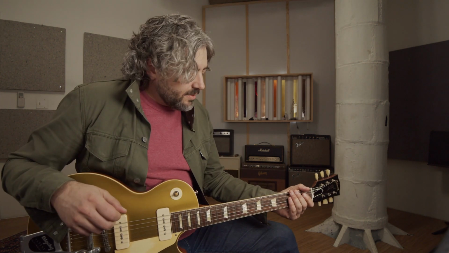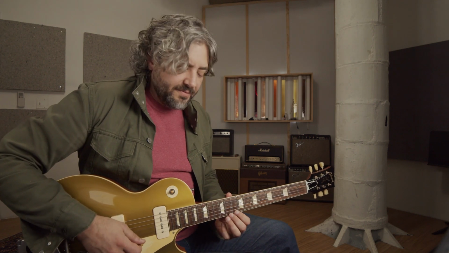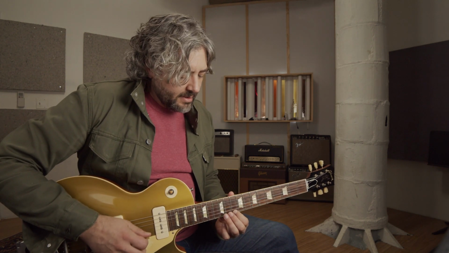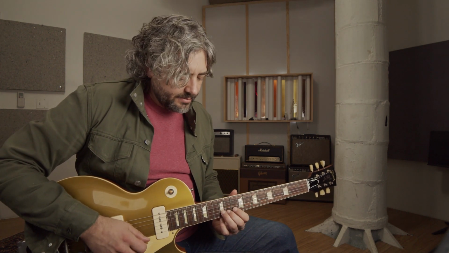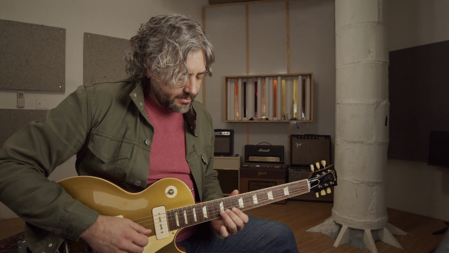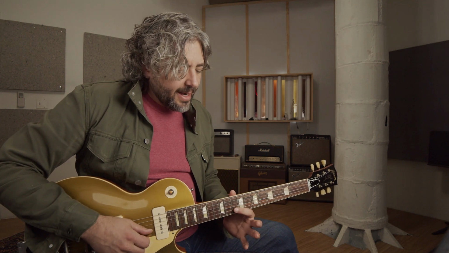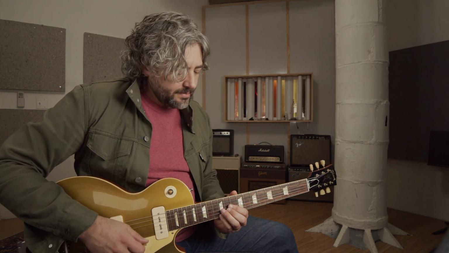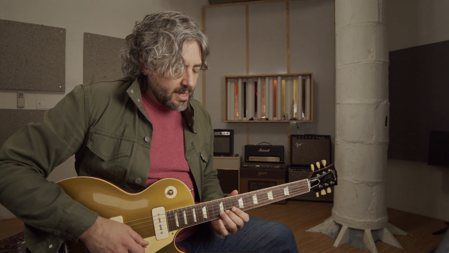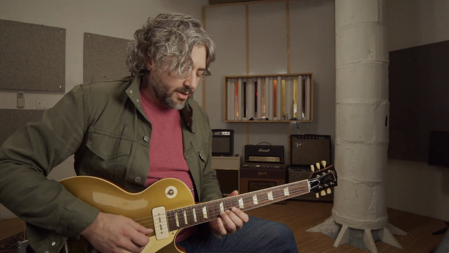Okay, let's break this down. We're in G. I'm starting on the 5th here to the 3. Then I'm going to basically be embellishing a G major triad. And what I'm adding in there is a 2, so that's a little diatonic passing tone. And then a little variation starting on the 6th this time. And then I start descending thirds.